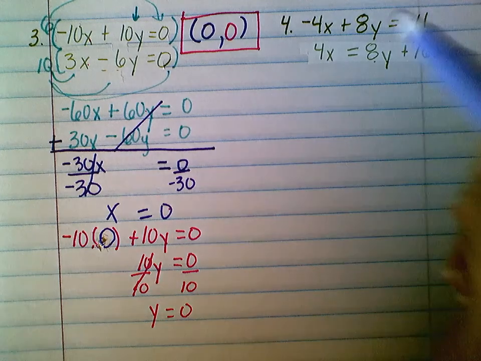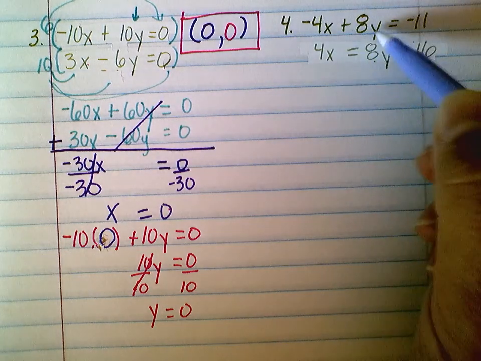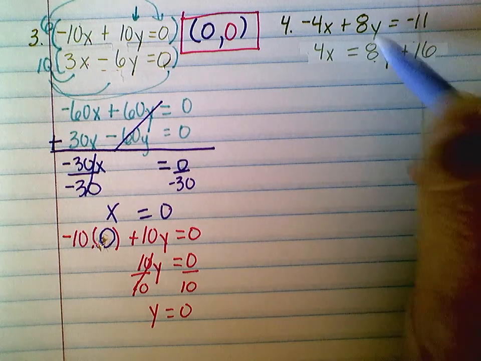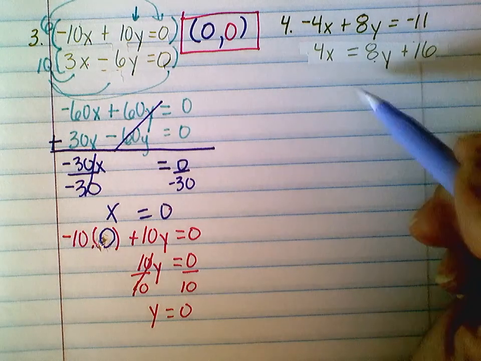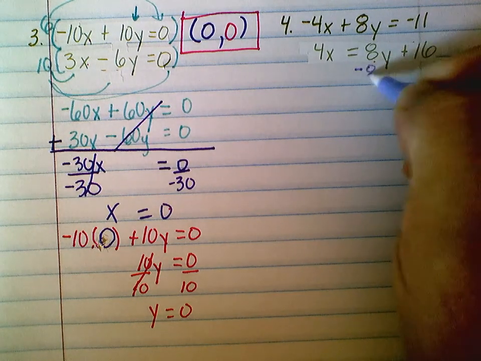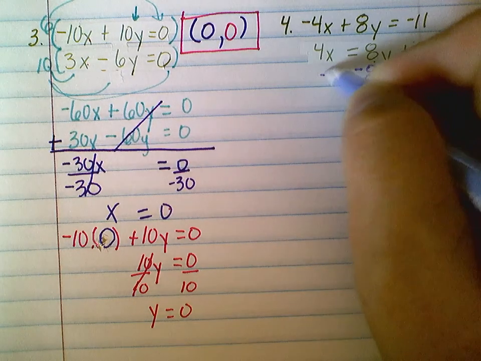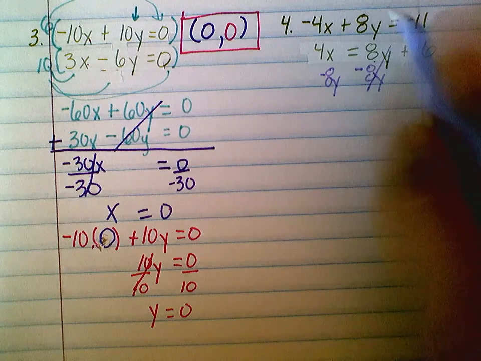For number 4, I see that I have my x's lined up, and my other things kind of look lined up, but my equals is in the wrong spot. So this is not going to work. But if I subtract my 8y over to this side of the equation, I then have everything lined up.